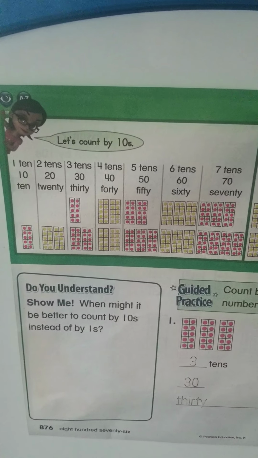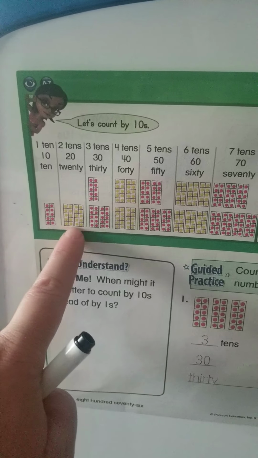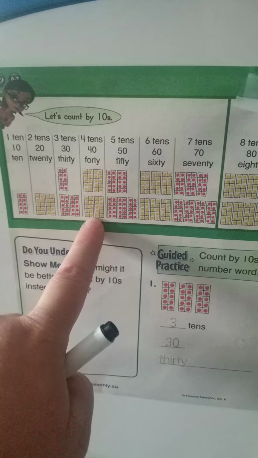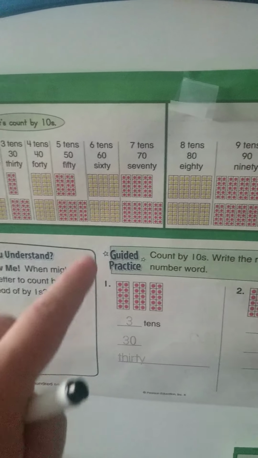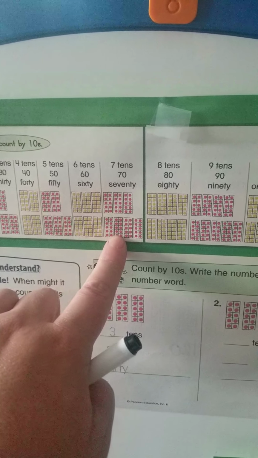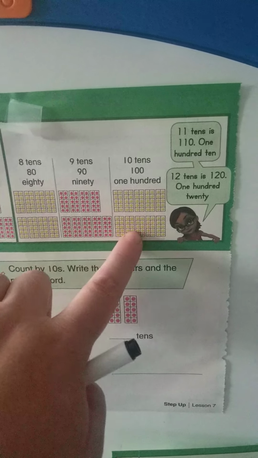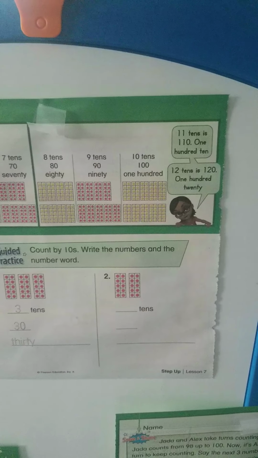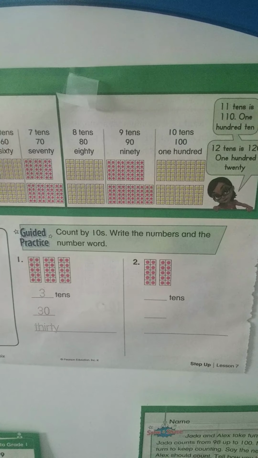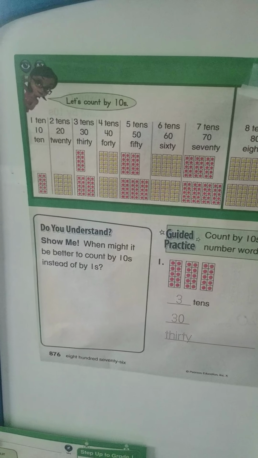It says, let's count by tens. 1 ten is 10. 2 tens is 20. 3 tens is 30. 4 tens is 40. 5 tens is 50. 6 tens is 60. Very good. 7 tens is 70. 8 tens is 80. 9 tens is 90. And 10 groups of 10 equals 100. 11 tens is 110. 12 tens is 120. Do you understand? Show me.